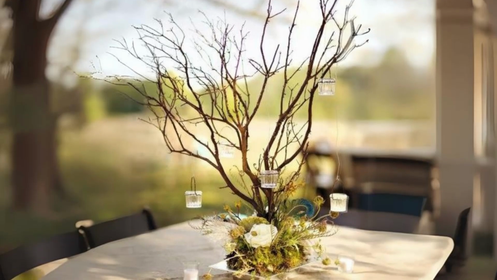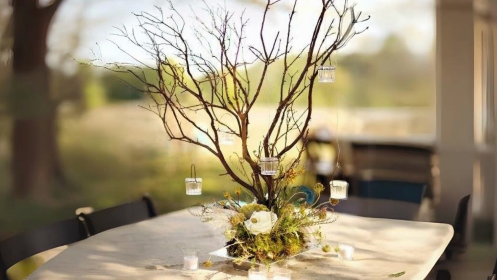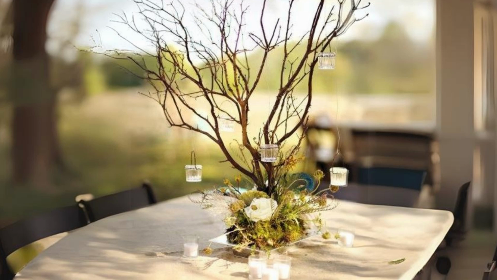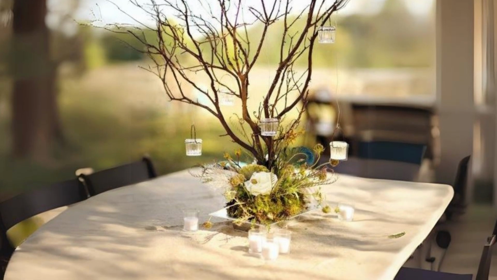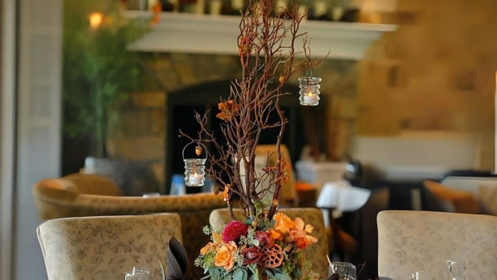Tree branch centerpiece. Place a large tree branch in a tall vase and decorate it with small fairy lights or acorns. This striking centerpiece brings the outdoors inside with minimal effort.